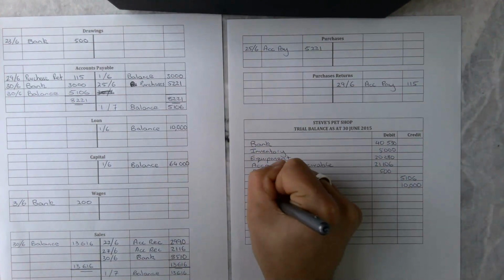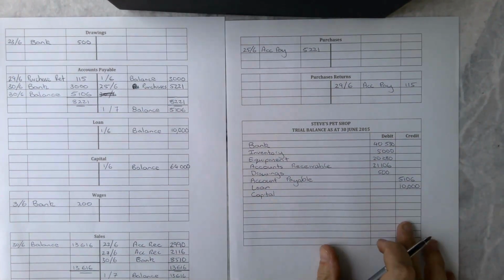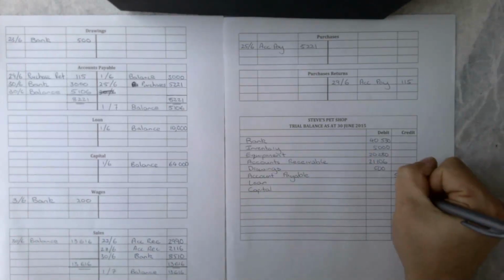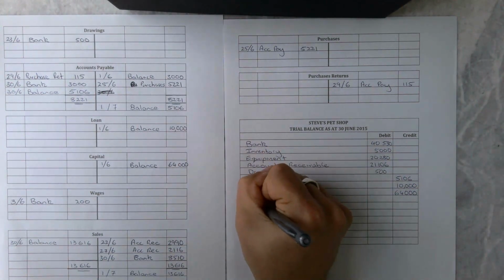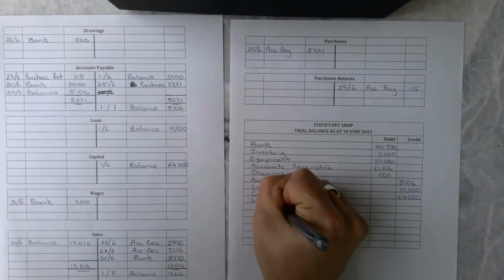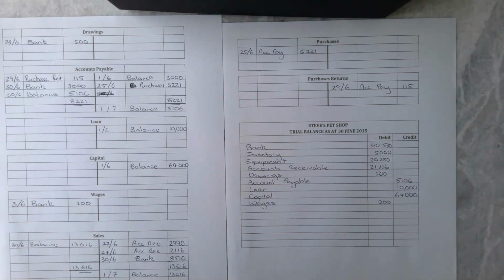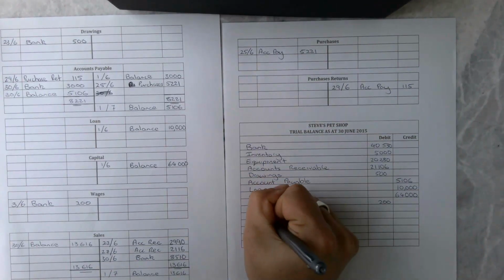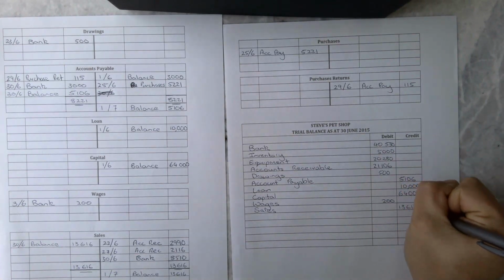Our capital, again, is equity, and we know that's on the right-hand side of our equation, so it's going to have a credit balance, 64,000. Wages has a debit entry, so it needs to be on the debit side. Our sales account, remember, sales is income, so it's on the credit side at 13,616.